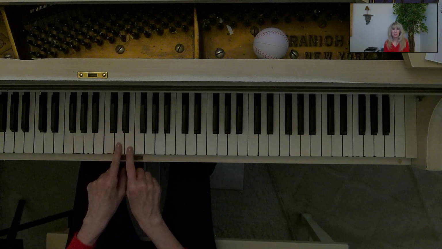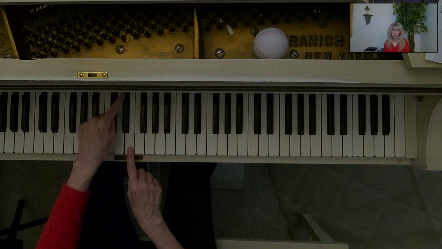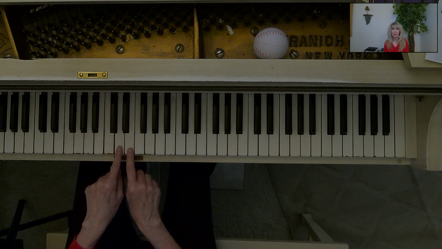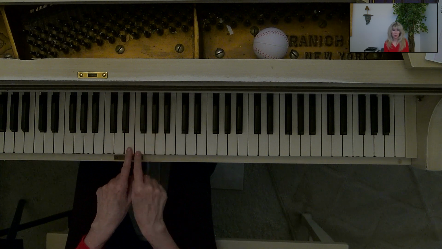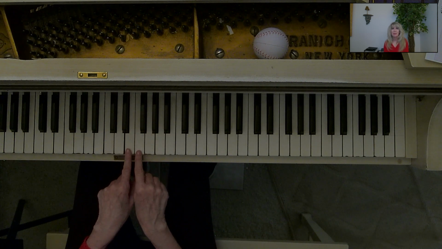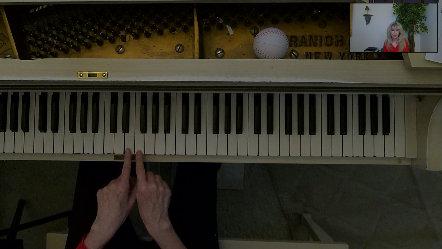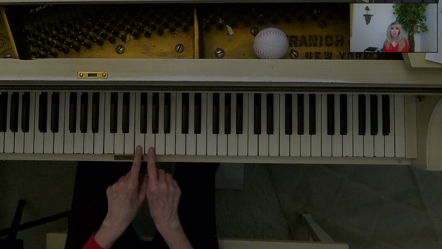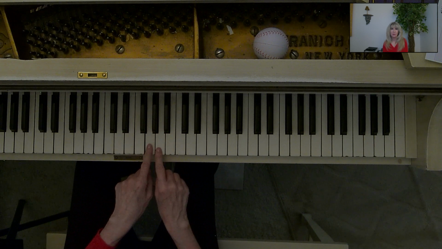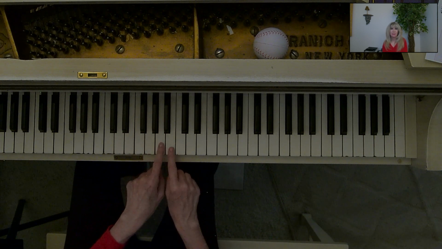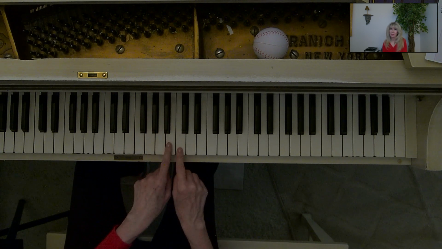From D to E is also a whole step because there's a key in between. But look what happens from E to F. There isn't a key in between, so this is a half step. Let's continue though with more whole step examples. So from F to G is a whole step, and G to A is a whole step, A to B is a whole step, and now we have another exception.